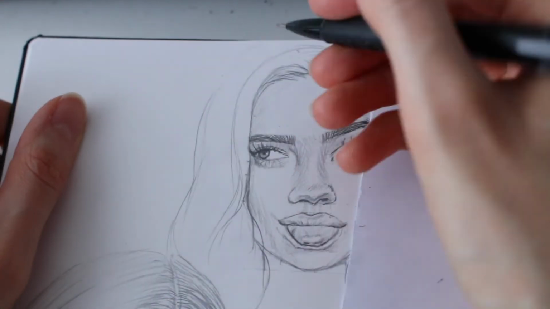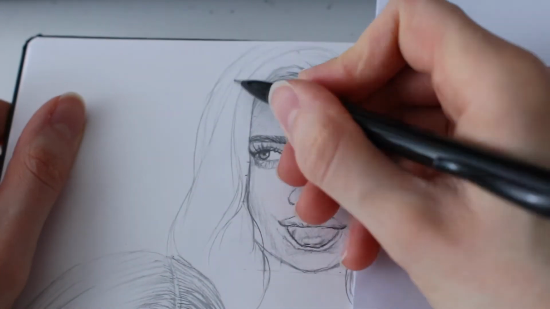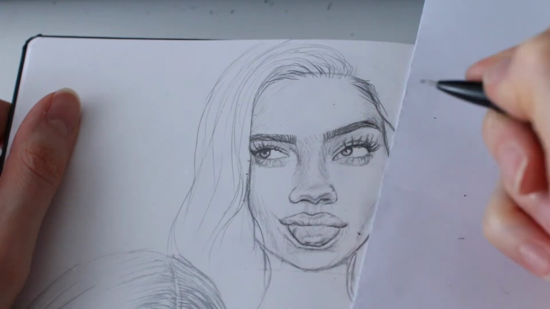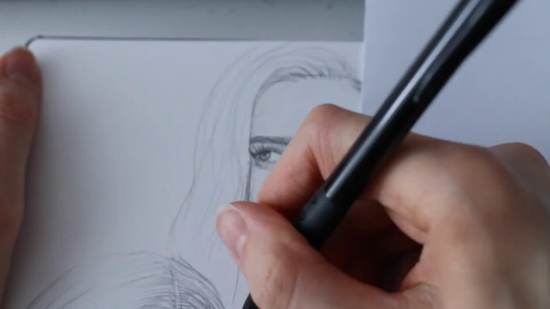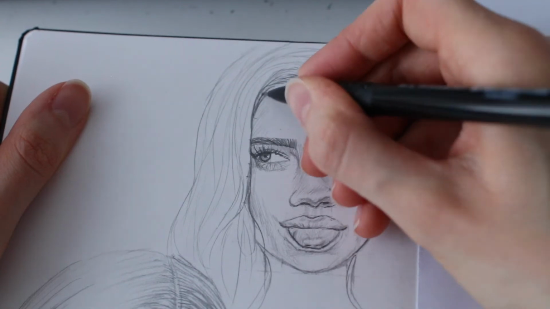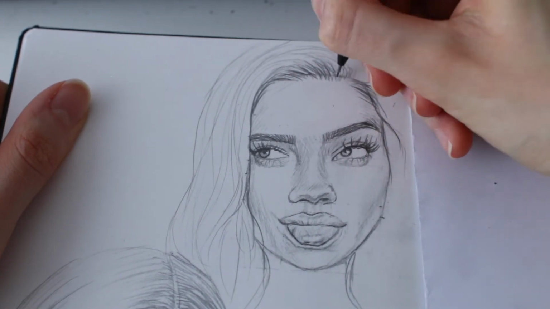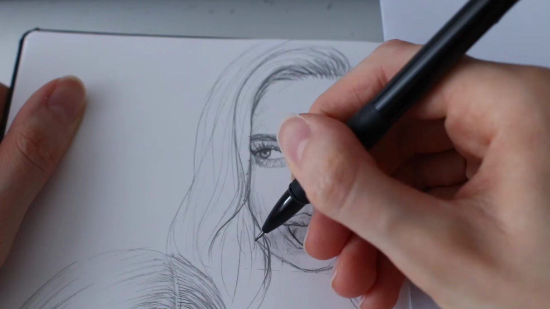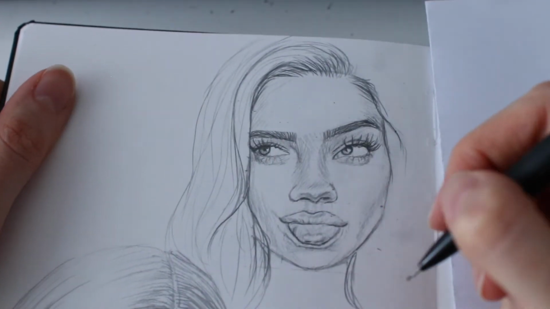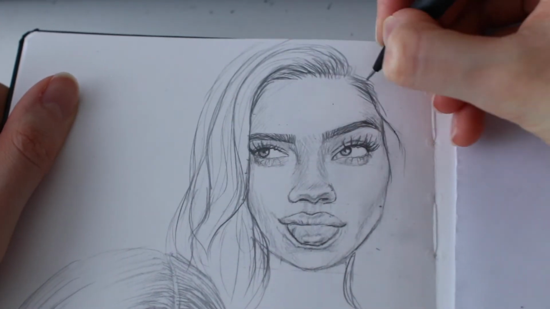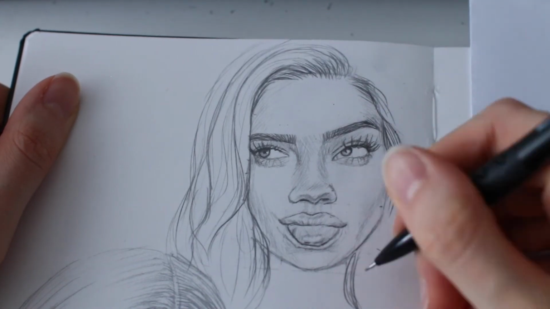I think it has like a 0.7 millimeter tip. And it's not even a good quality pencil. I mean, I like it, but it's not like the best thing out there. I have better pencils, but I like to use this for my sketchbook. I don't know why. Maybe because it's black and it fits with the aesthetic of my sketchbook.